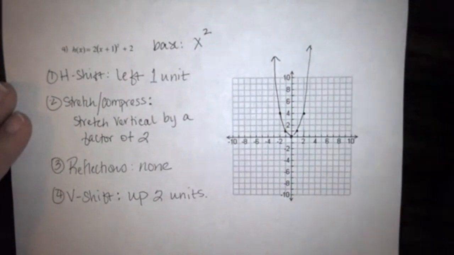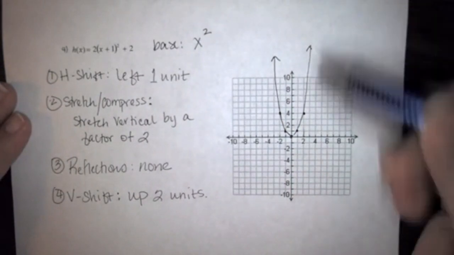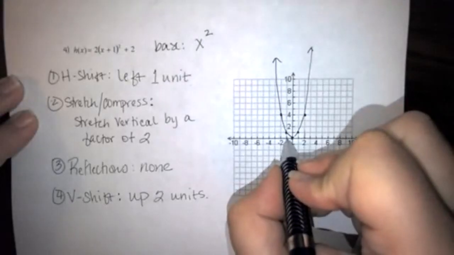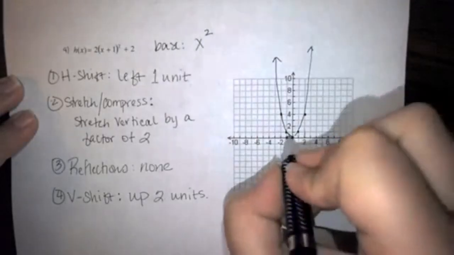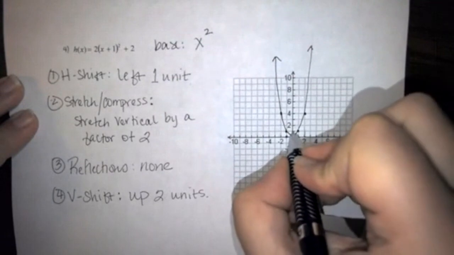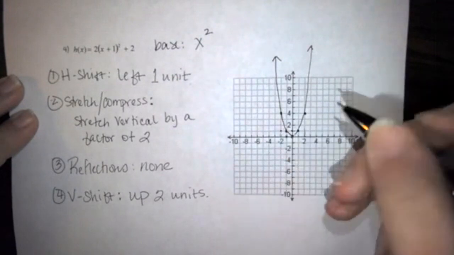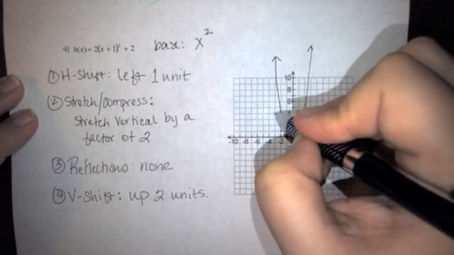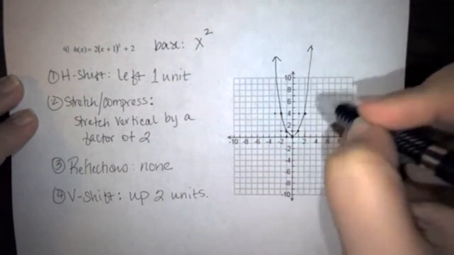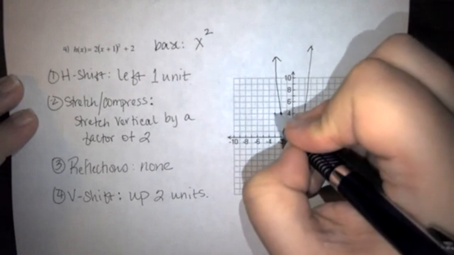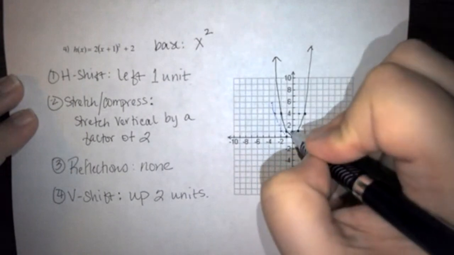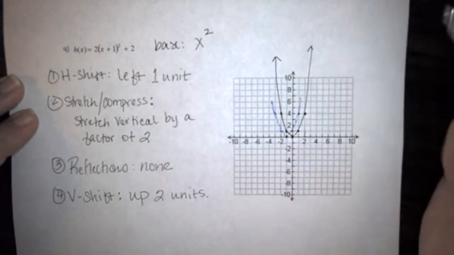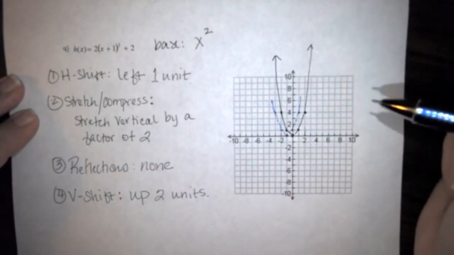So now we need to look at moving it. The first thing we need to do is move it left by 1 unit. So we're going to shift all of our points over to the left. So here's 1, here's 1, and here's 1. And then here's 1, and here's 1. So this little shape right here is our first shift. I'm drawing it light so that you can just see what's going on with it.